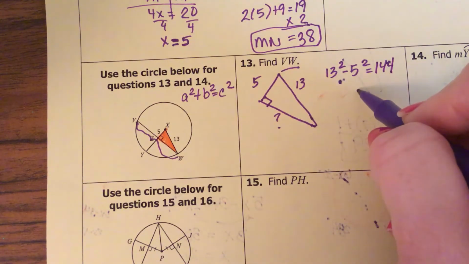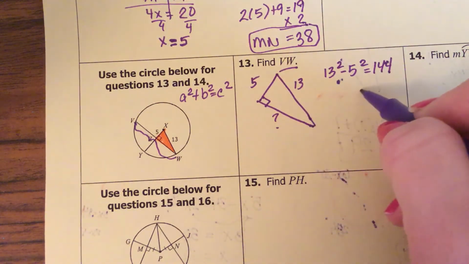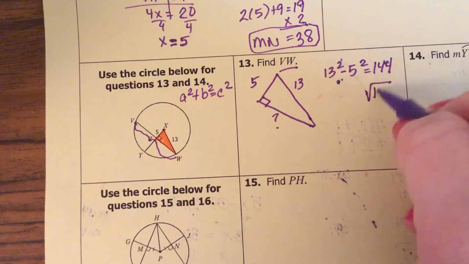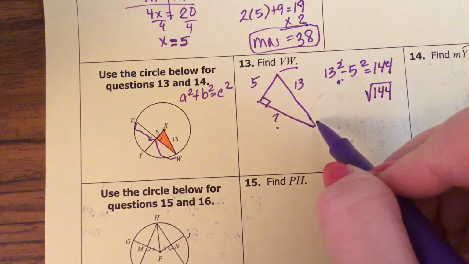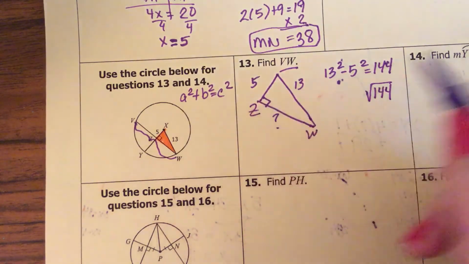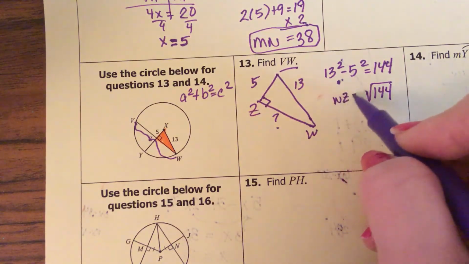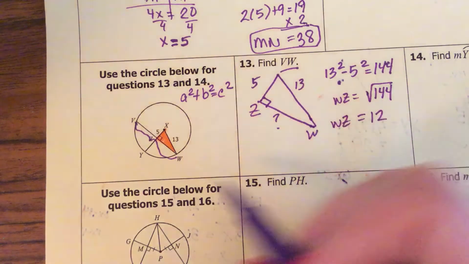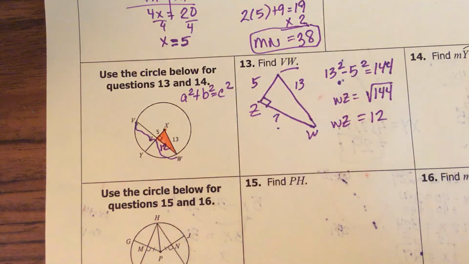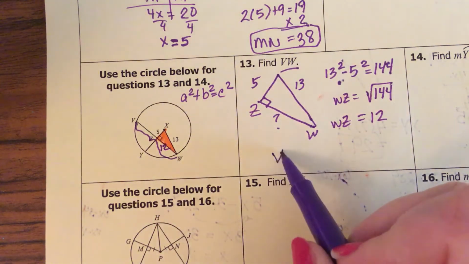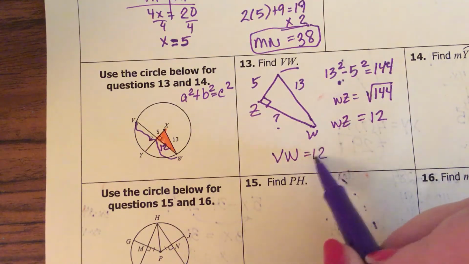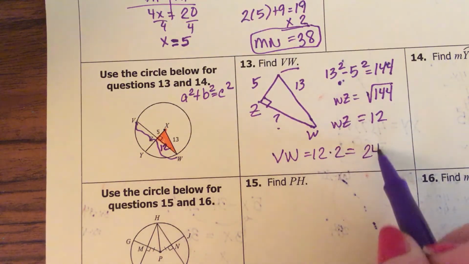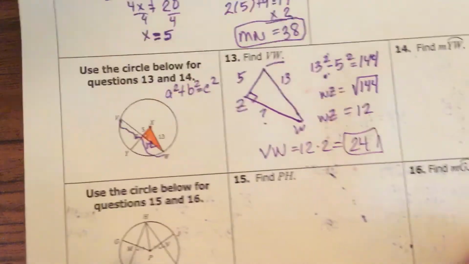And so this side that we're looking for, we want the square root of 144. This is, we'll say, WZ. So WZ equals the square root of 144, which is 12. So if half of it is 12, the whole thing, VW, is 12 times 2, which is 24. So we're going back to Pythagorean theorem.